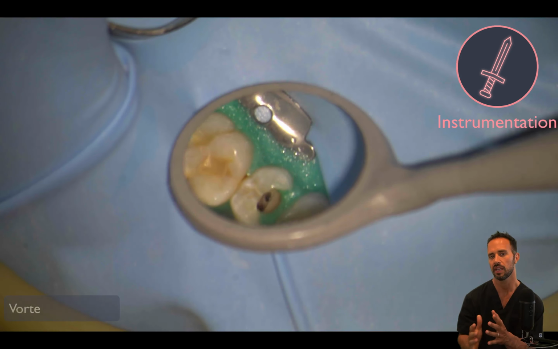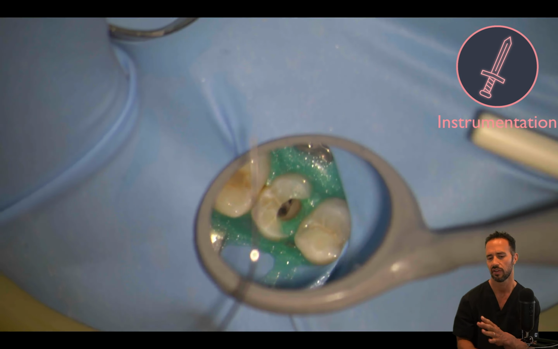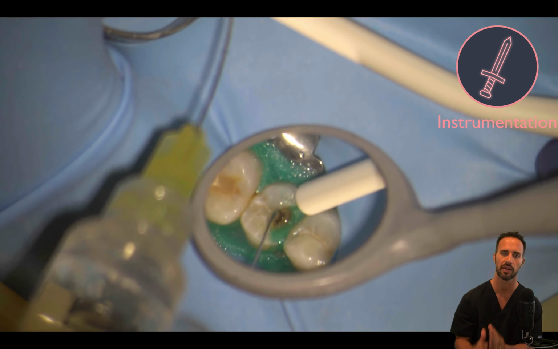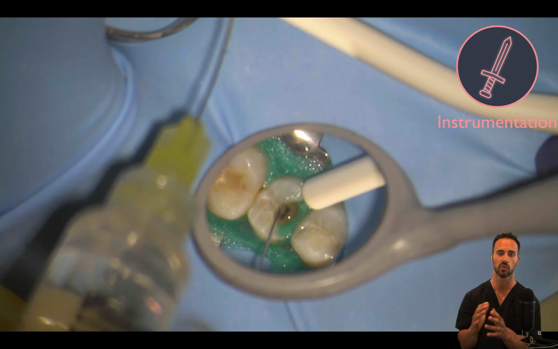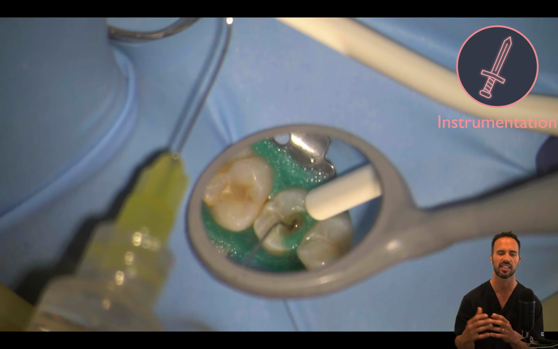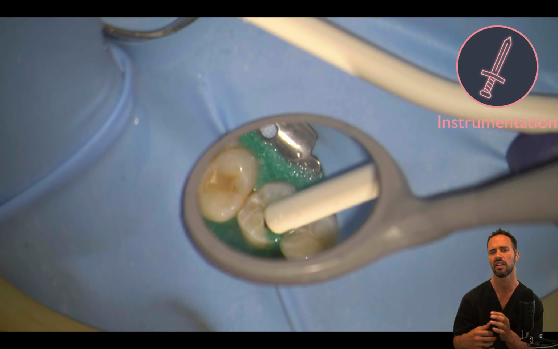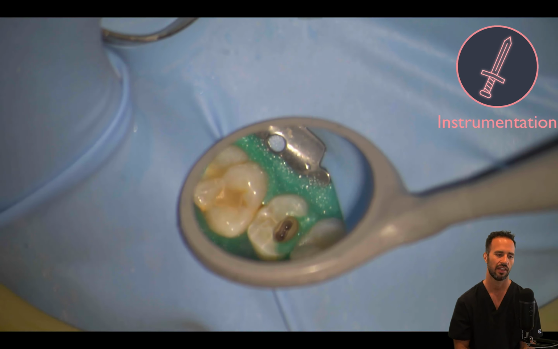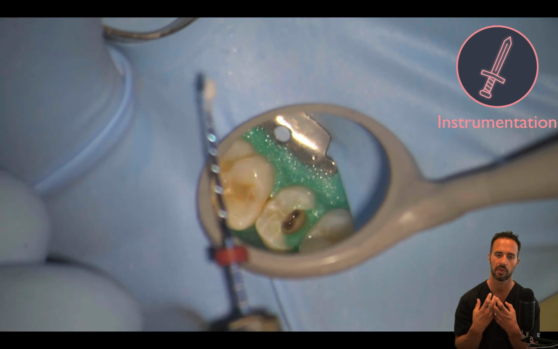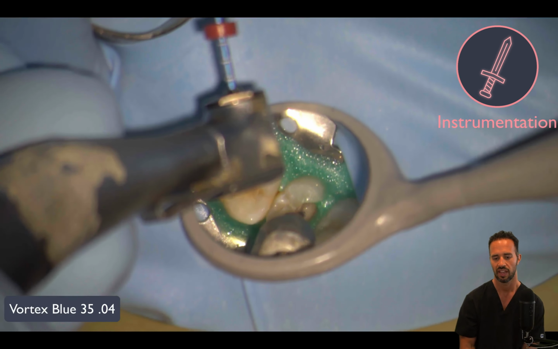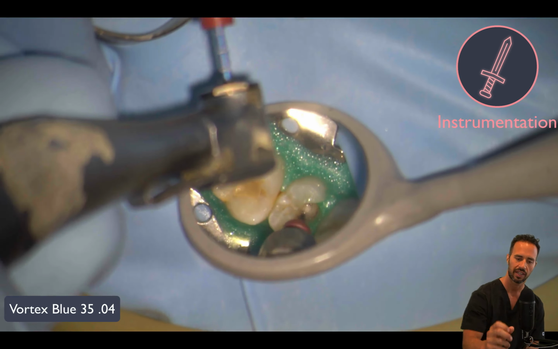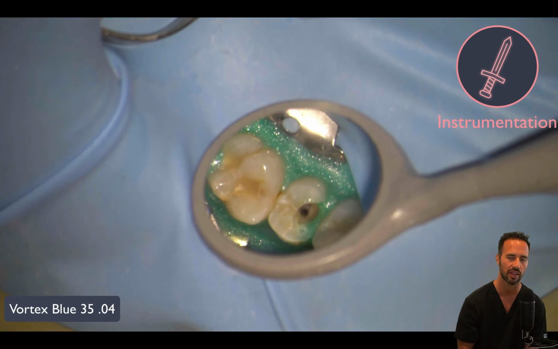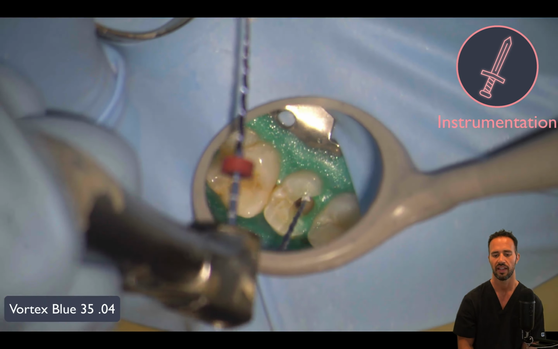Okay, generally speaking, especially for a vital case and for most canals, a size 35 is a great endpoint. That's not a hard and fast rule by any stretch, but that's generally the size that I typically end with in a lot of my canals that I'm instrumenting. So that's a size that's reasonable in terms of making sure that you're fully debriding. And now, like I mentioned, this is our size 35 Vortex Blue .04 taper rotary in the buccal, and then into the palatal.